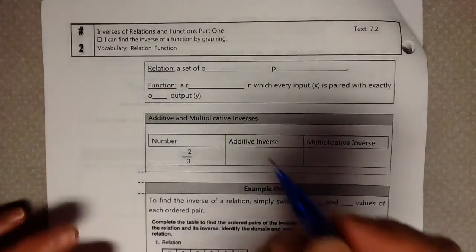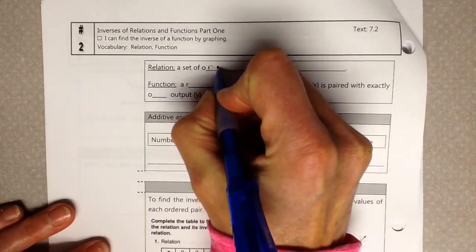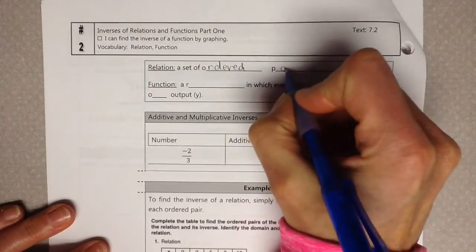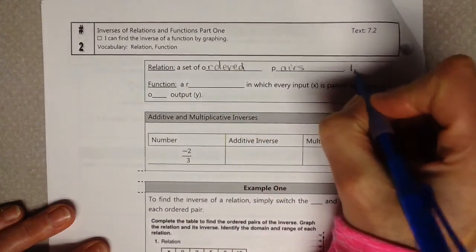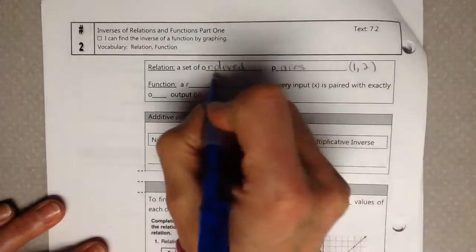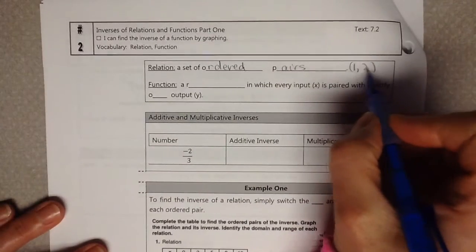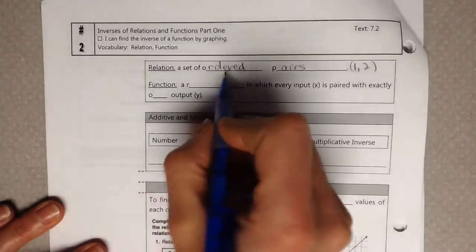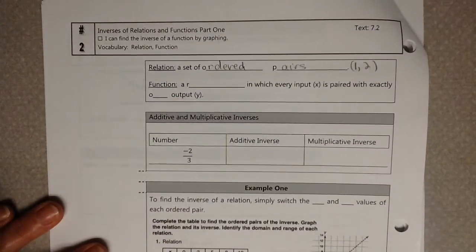We're going to talk about a relation, which is a set of ordered pairs. So you could have like 1, 2, kind of like the points that you graph on the coordinate plane. Order is important. If you would graph 1, 2 and you would flip-flop these points, 2, 1 would not be the same point. That's why it's called ordered pairs.